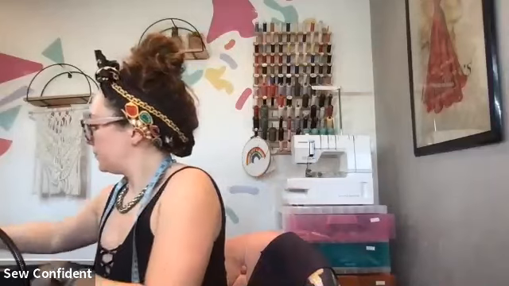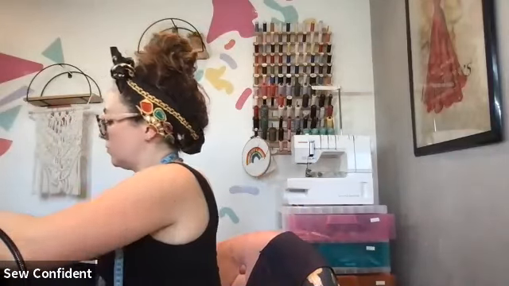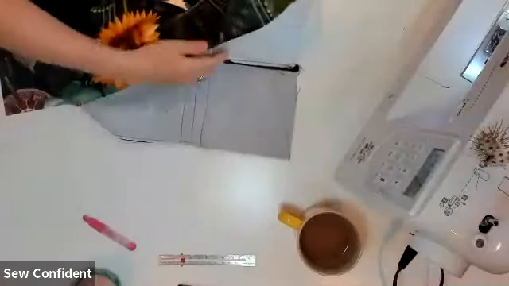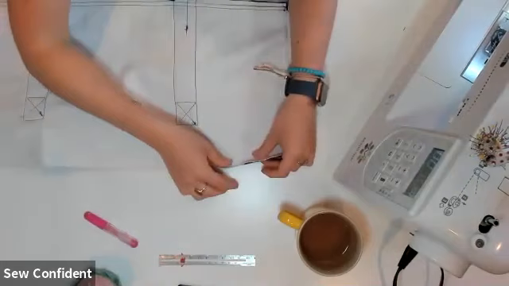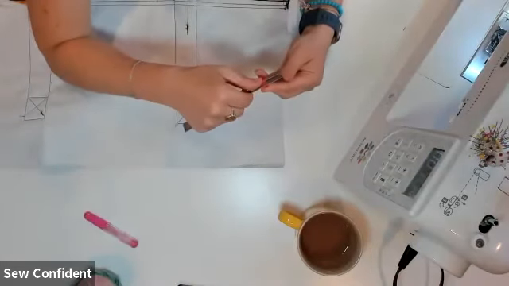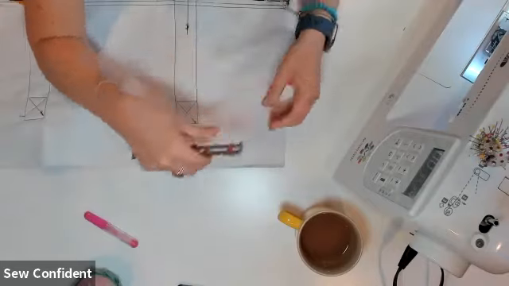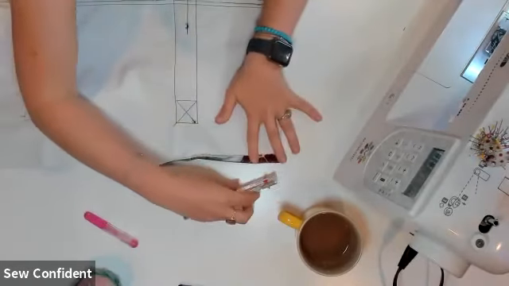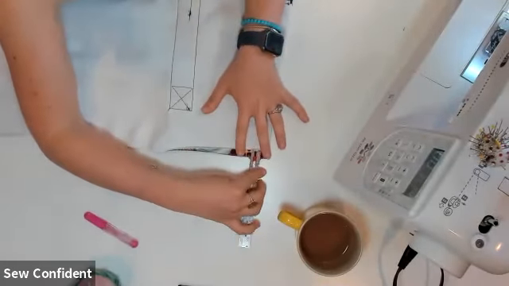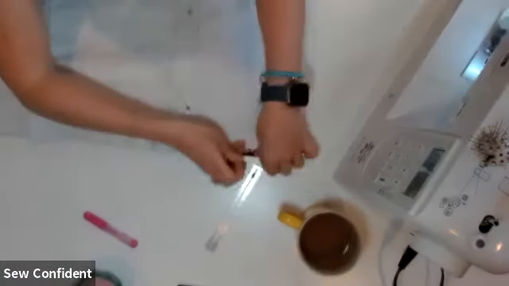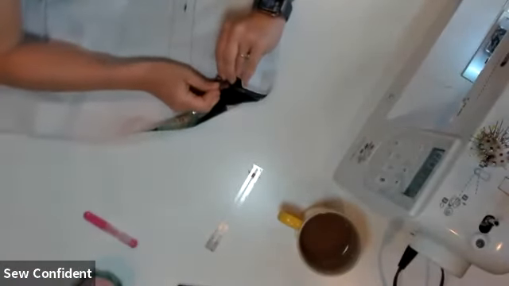So I'm going to fold down this wee edge, and then I'm actually going to pin on the outside on my right side.